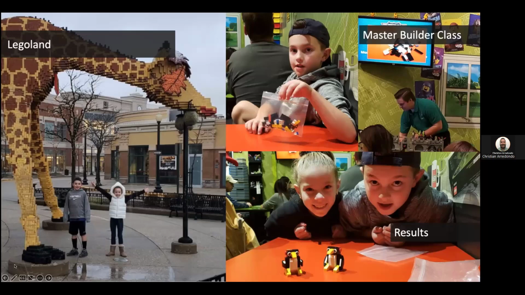With this, they are learning to take what is given by this man in the upper right corner, who is the Master Builder, and are taught a certain skill for the day. They're given all the pieces, they're given all the best practices, and at the end they have an end result.